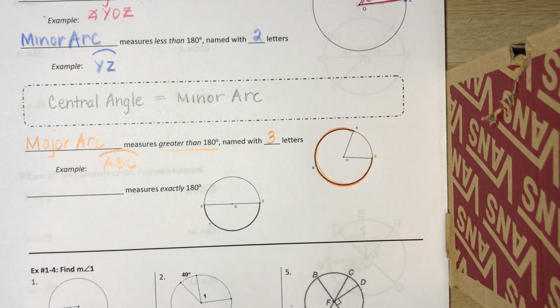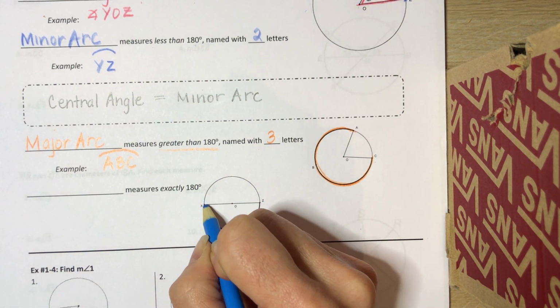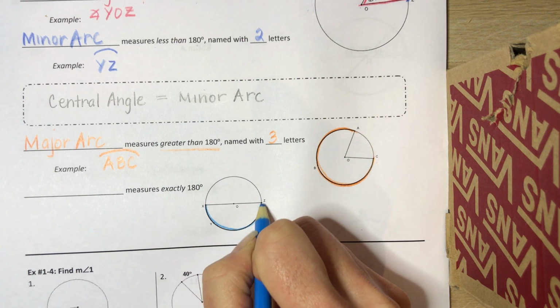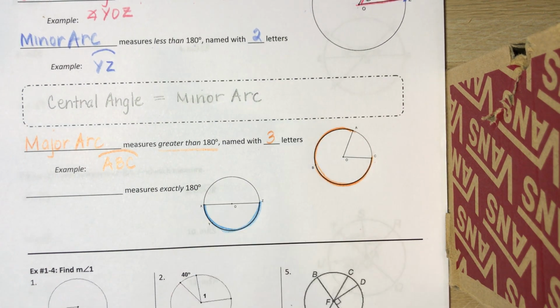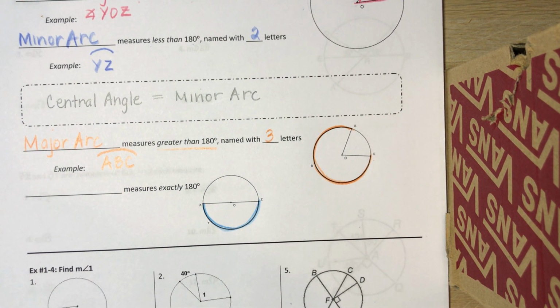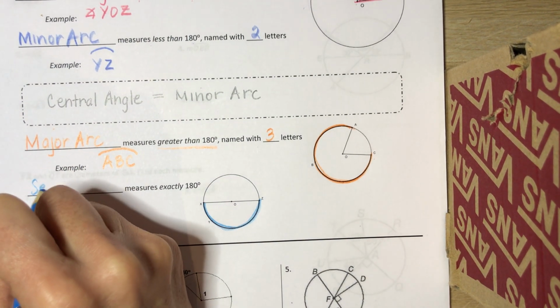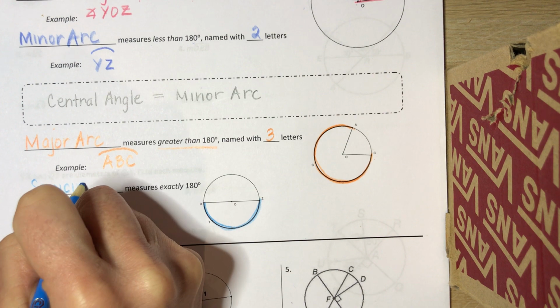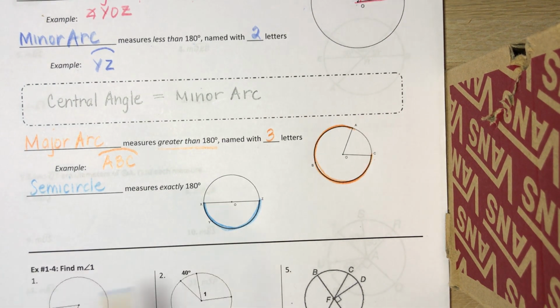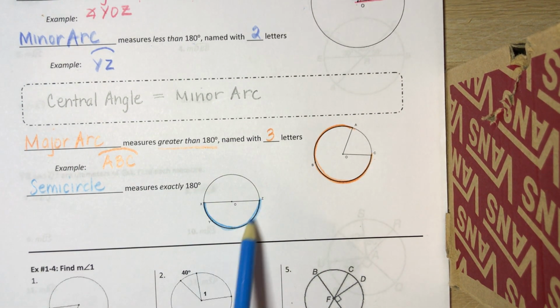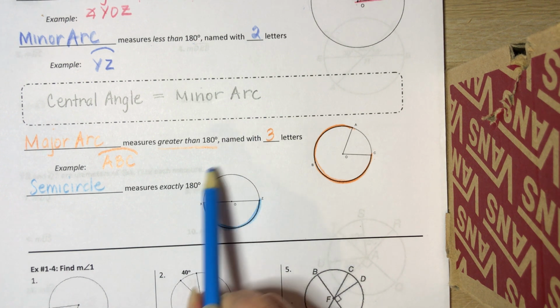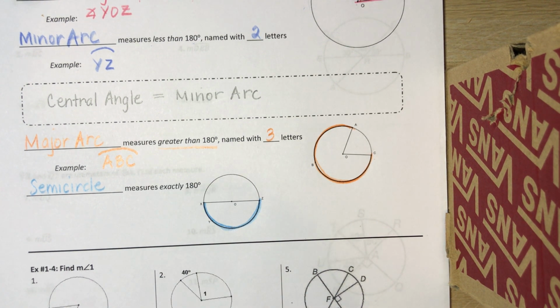Our last picture here is exactly half of a circle. So darken in the bottom half of the circle. That is called a semicircle. A semicircle is exactly 180 degrees. We know that because in an entire circle there's 360 degrees.